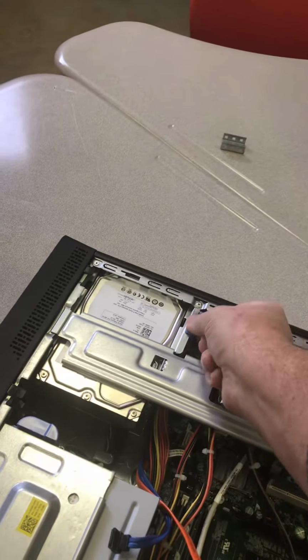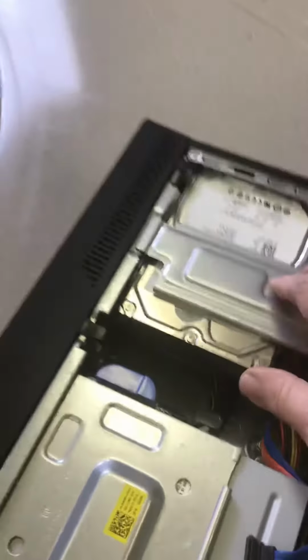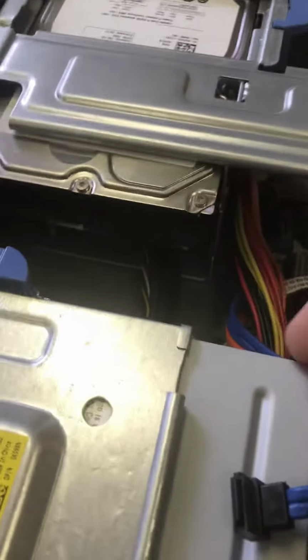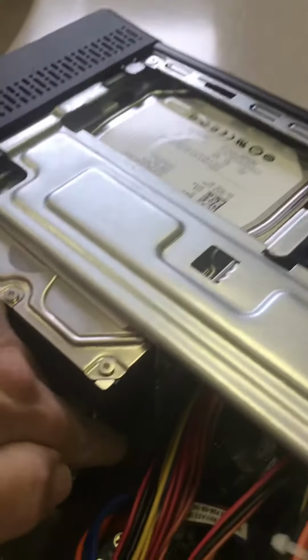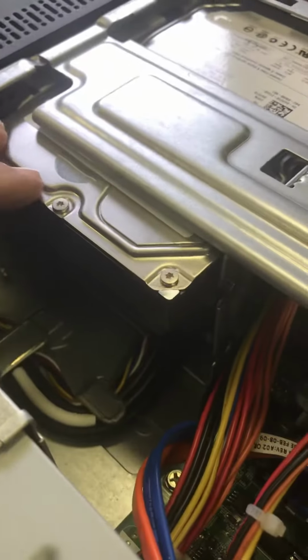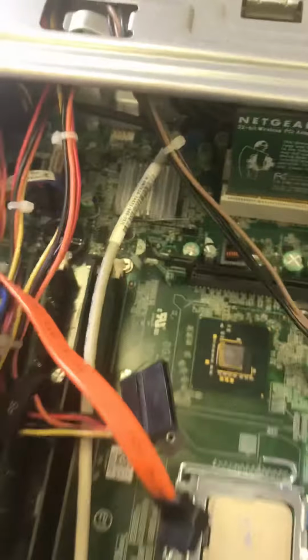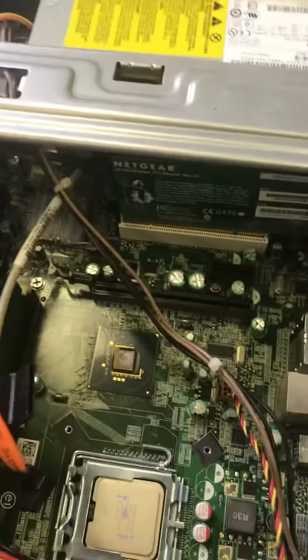Right here is our hard drive, and underneath it some more drive bays, and the hard drive is the magnetic storage we're going to use. The main board down at the bottom is called the system board or the motherboard. Okay? Everything connects to it.